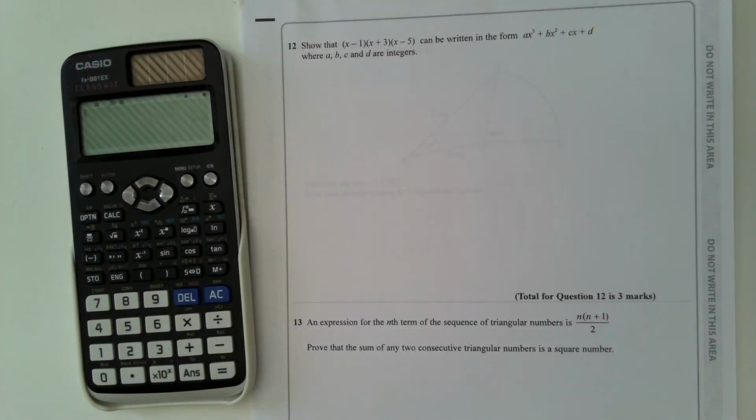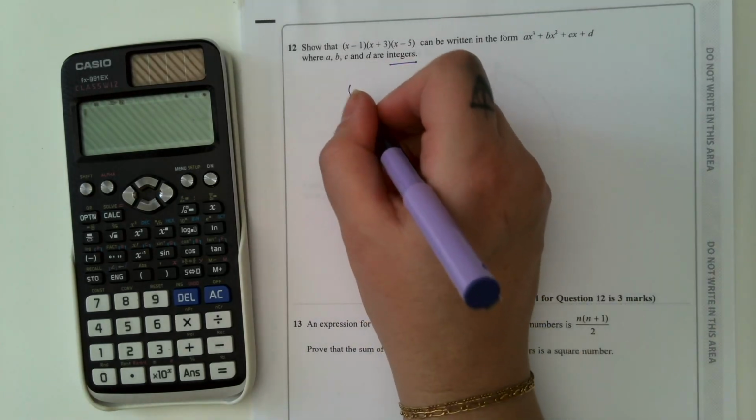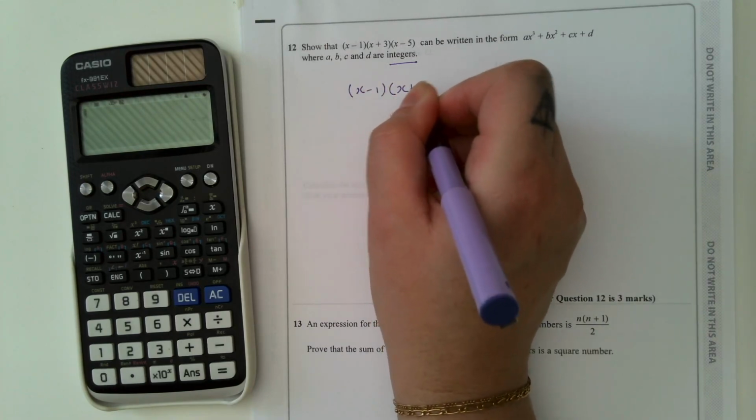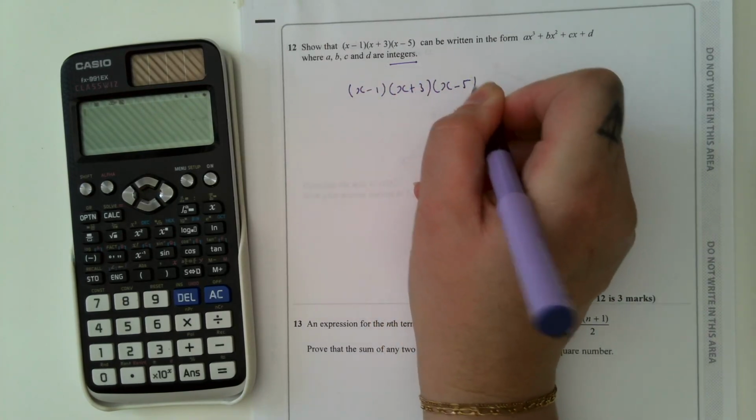Question 12. Show that the triple bracket can be written in the form ax cubed, add bx squared, add cx, add d, where a, b, c and d are integers. Integers simply means whole numbers. So I'm going to expand those triple brackets. I'm going to start by expanding the first two brackets.